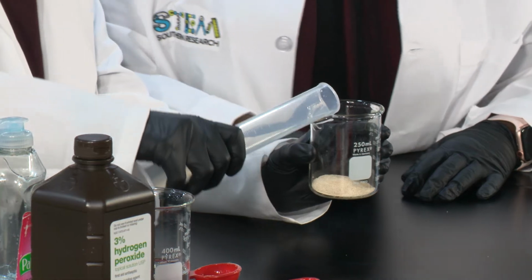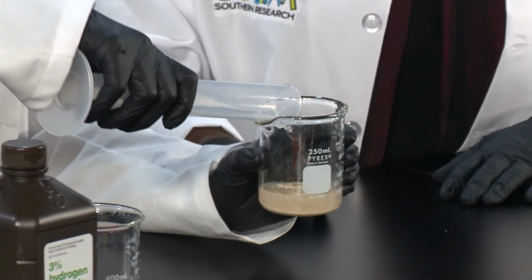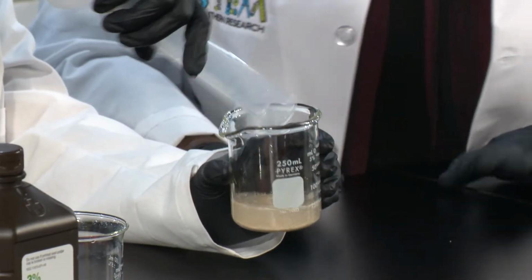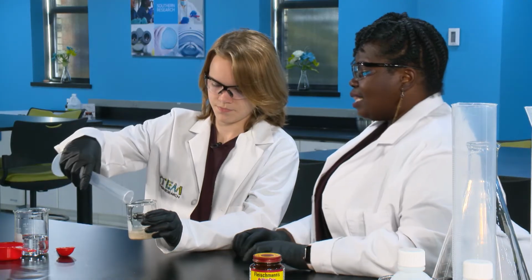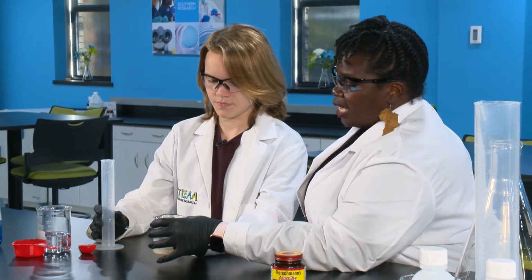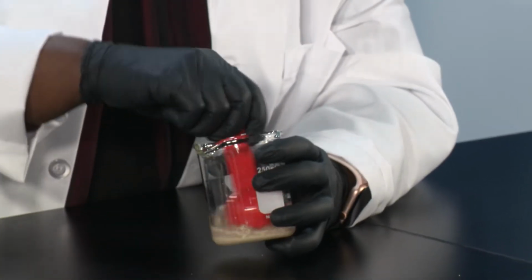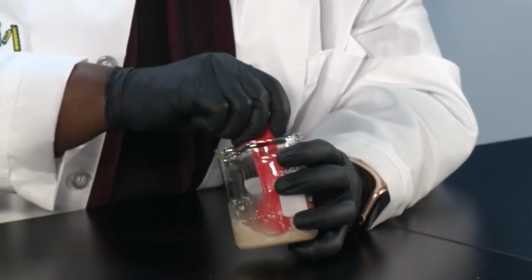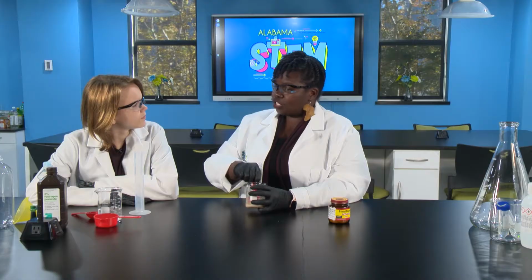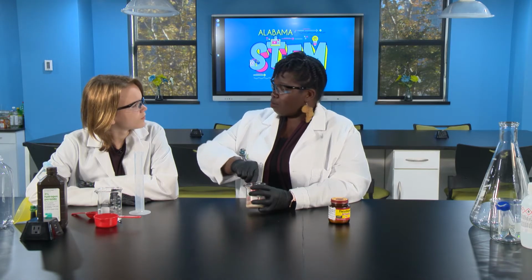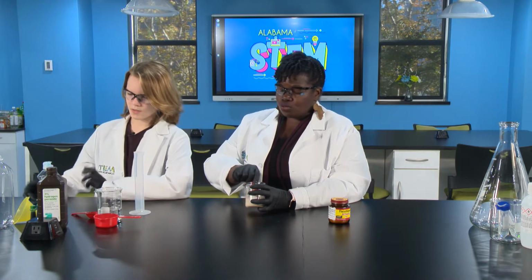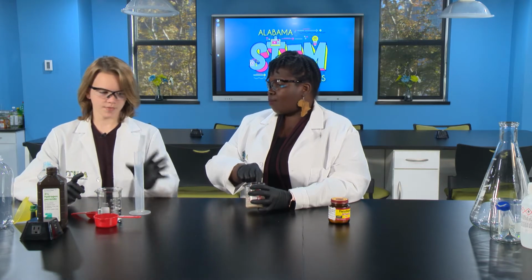Now our yeast is going to serve as our catalyst to speed up our chemical reaction. And the type of enzyme we have here is catalase. And our enzymes, majority of them always end in ASE. So while I'm stirring this up, I'm gonna go ahead and let you measure out our hydrogen peroxide. And so you're going to do 1 cup of hydrogen peroxide.